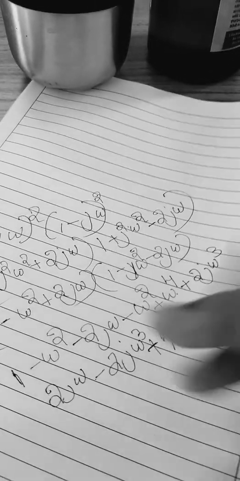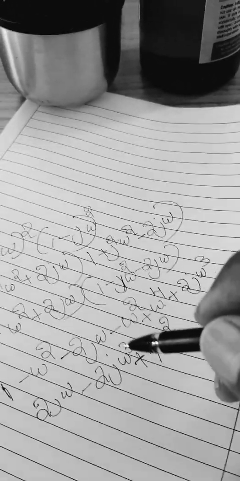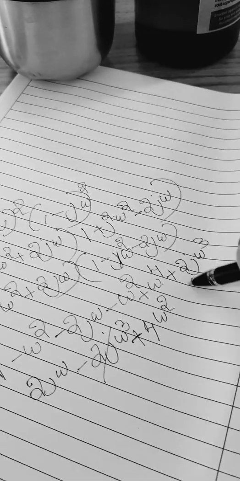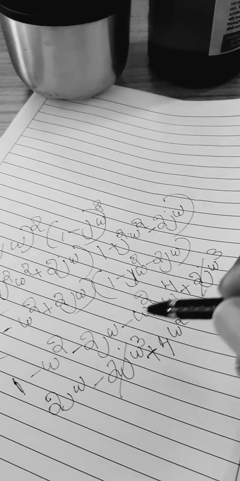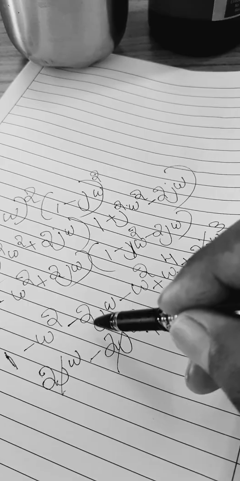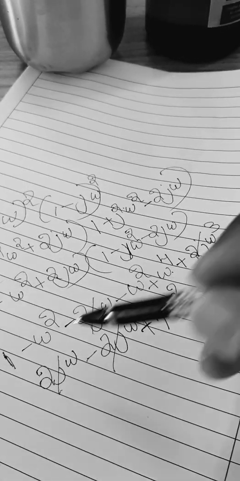Now in that, minus 2jω³ and plus 2jω³ cancel, and plus 2jω and minus 2jω cancel.